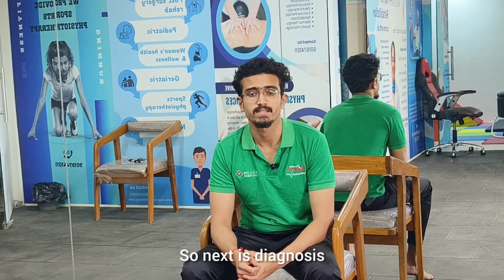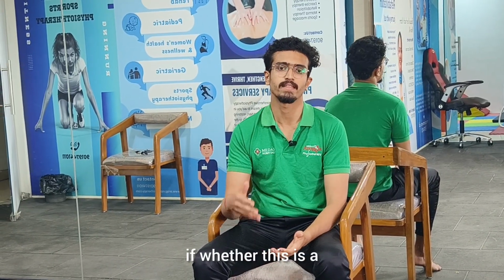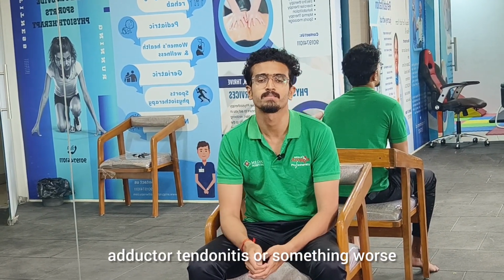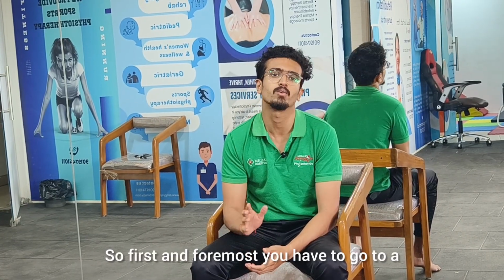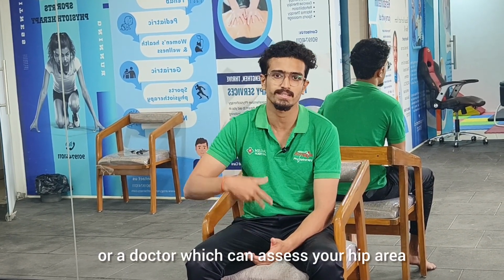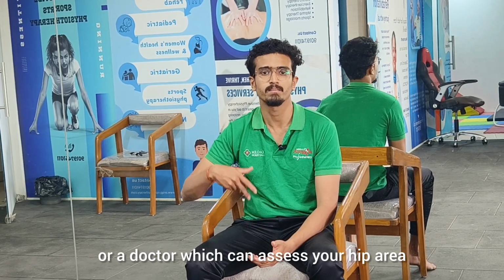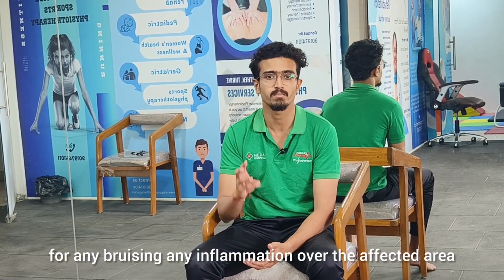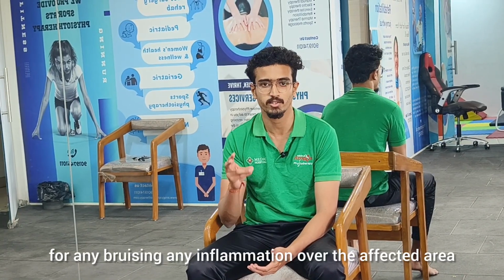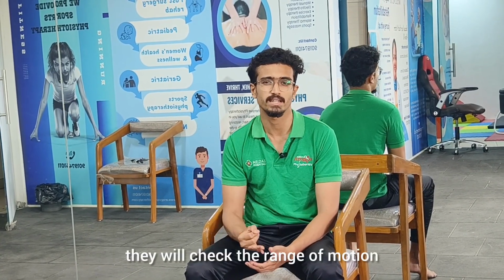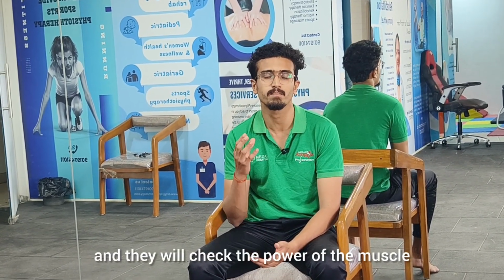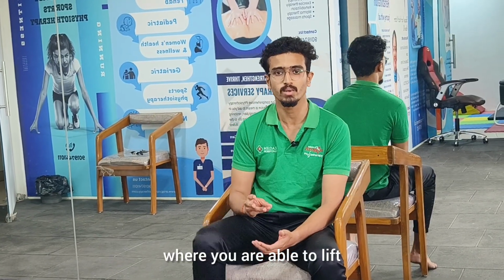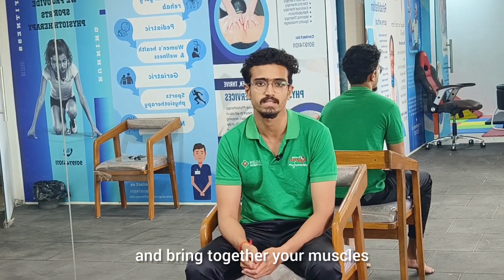So next is diagnosis. How can we find out whether this is adductor tendinitis or something worse? First and foremost, you have to go to a professional physical therapist or a doctor who can assess your hip area, basically the inner thigh. In clinical examinations, they'll check for any bruising or inflammation over the affected area. They'll check the range of motion and the power of the muscle, where you are able to lift and bring your muscles together.